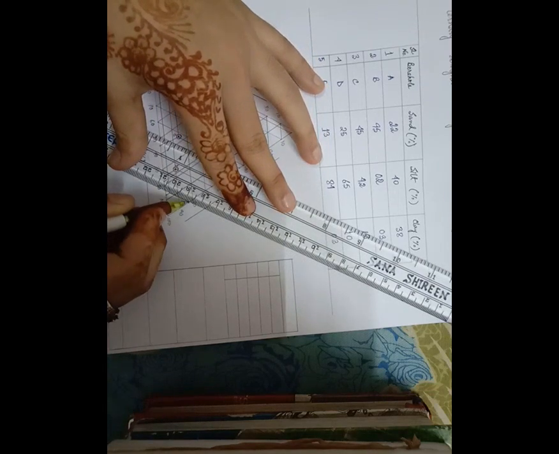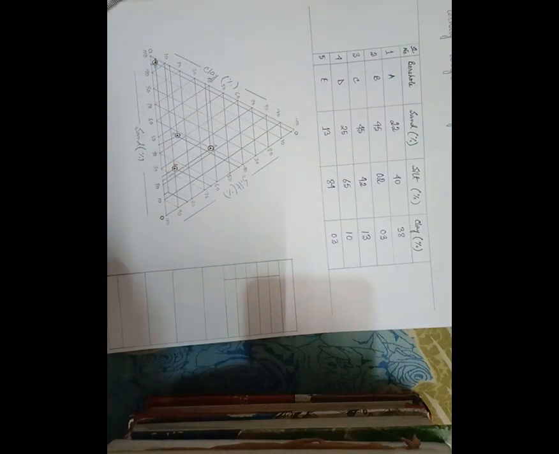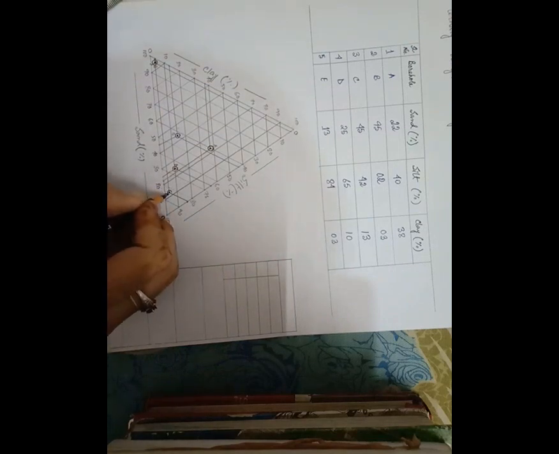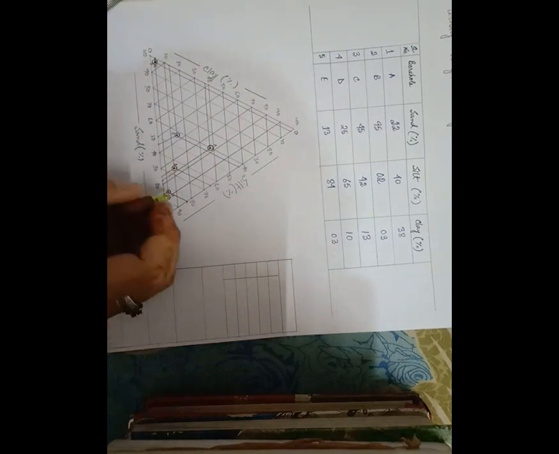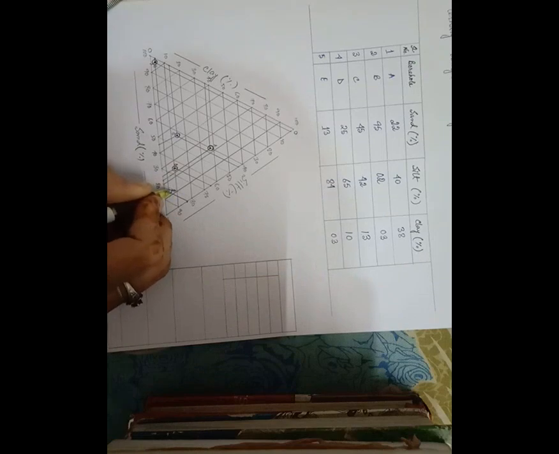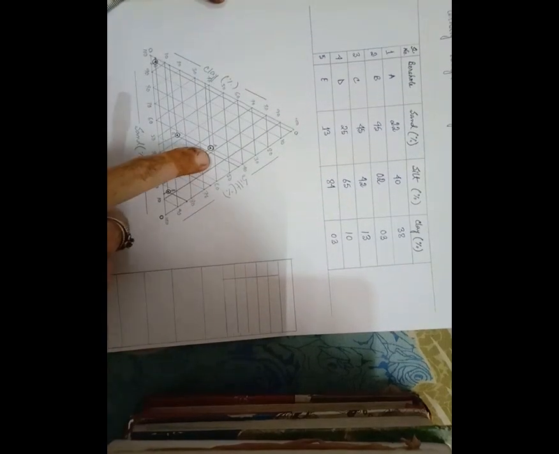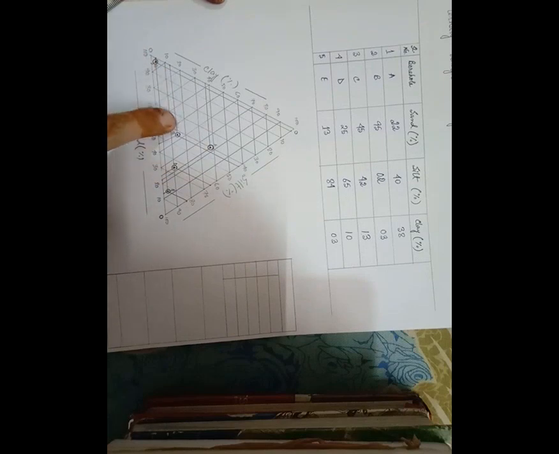So this is the last line, and we complete this diagram. So it's number E. So you can see that this is the number A, then B, C, D and E.